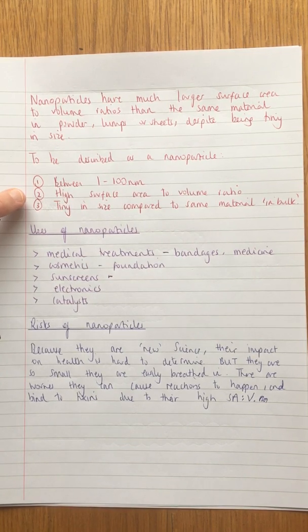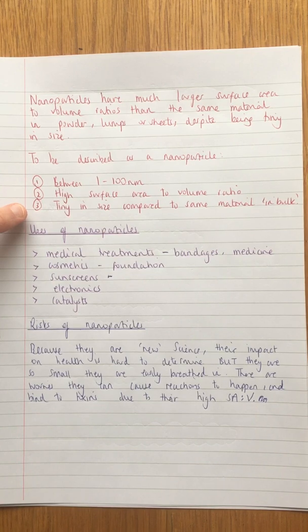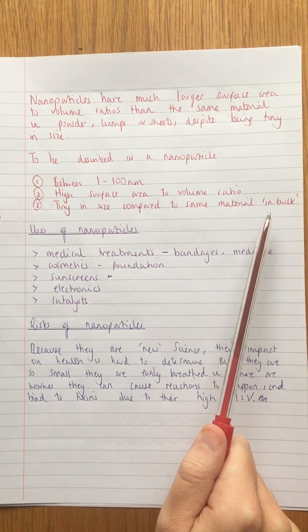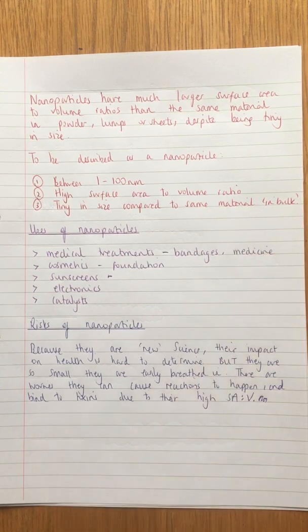It needs to have a high surface area to volume ratio, and it needs to be described as tiny in size compared to the same material in bulk. In bulk means lumps, sheets, powder. Now, all of this information about nanoscience and nanoparticles I have seen a few times. Normally, the questions ask, if something is a nanoparticle, what must it be? So any of those 3 are the correct answer for that question.